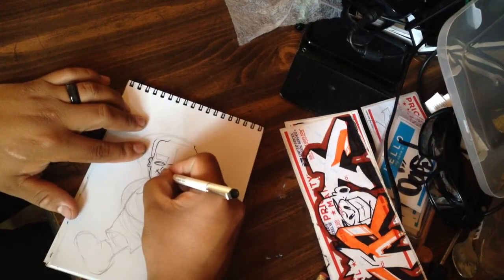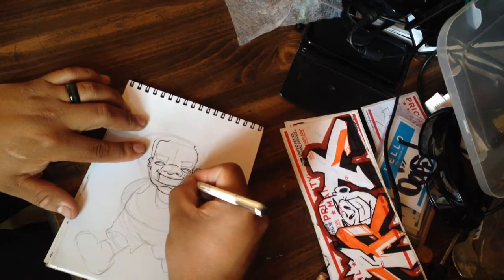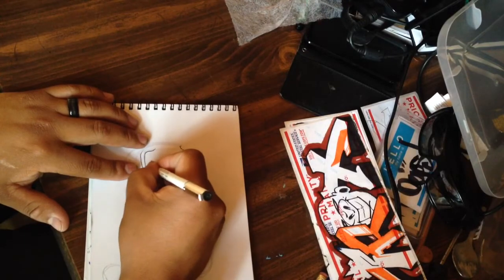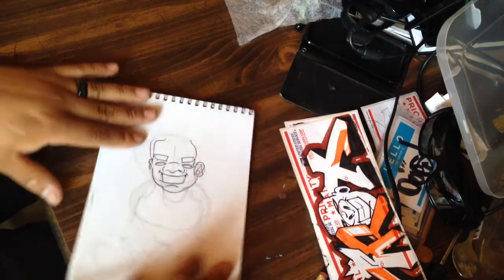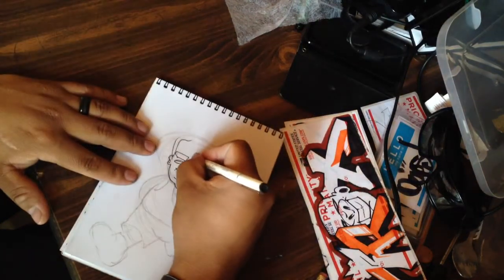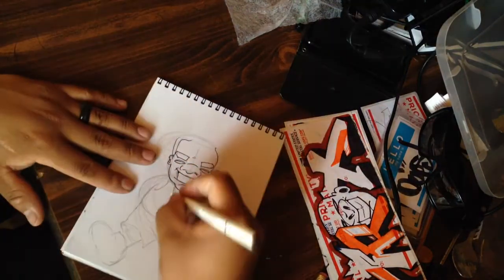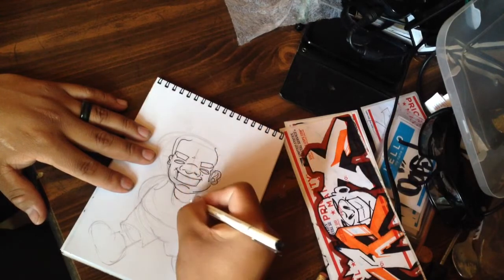So once again, you just come back, you clean it up a little bit, doing your eyebrows. Nothing specific, just give them little lines here and there.